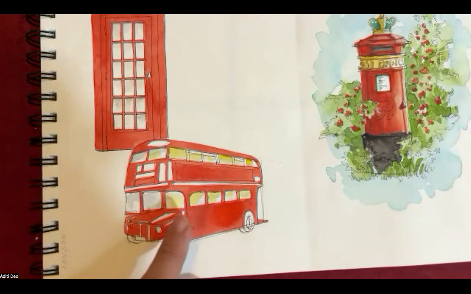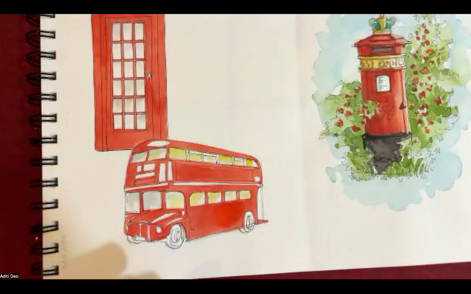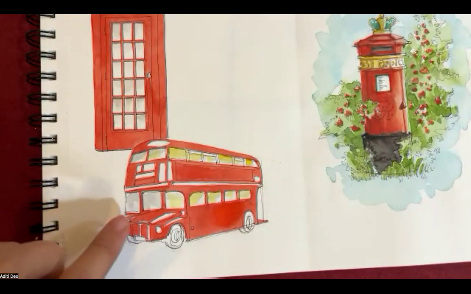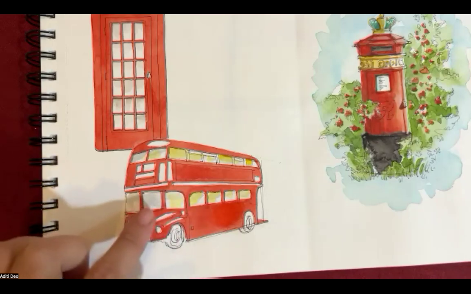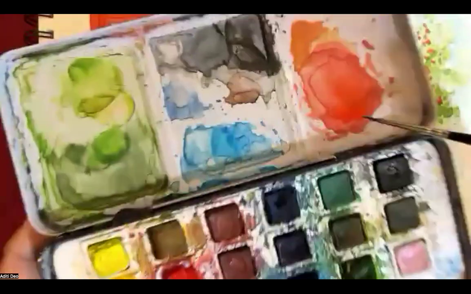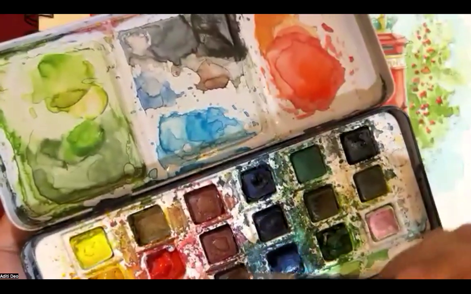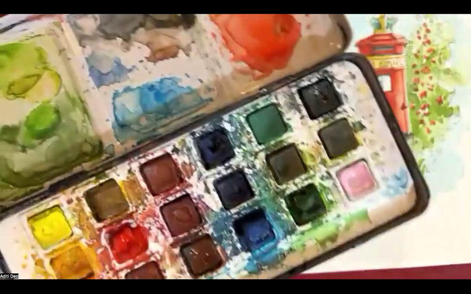Okay, now I'm going to add a few dark parts over here. So there is a section inside these two windows and this part that is a little darker. So all we do is increase the darkness of this scarlet with a little bit of burnt umber to begin with.